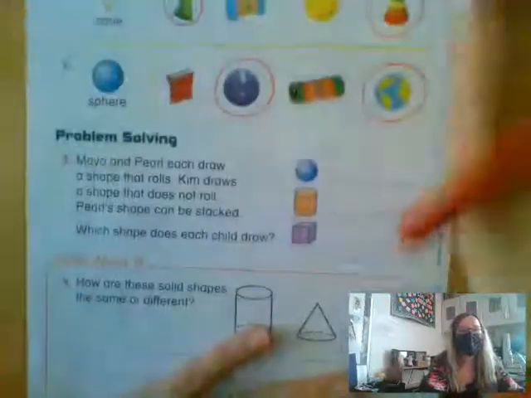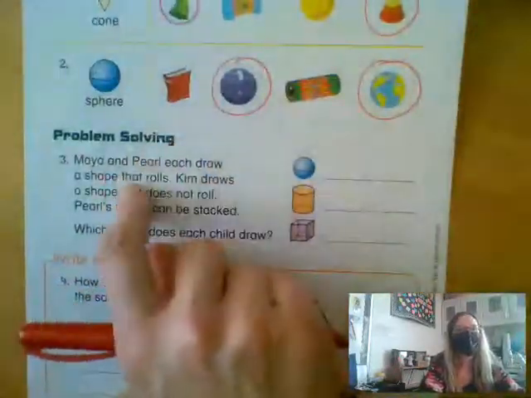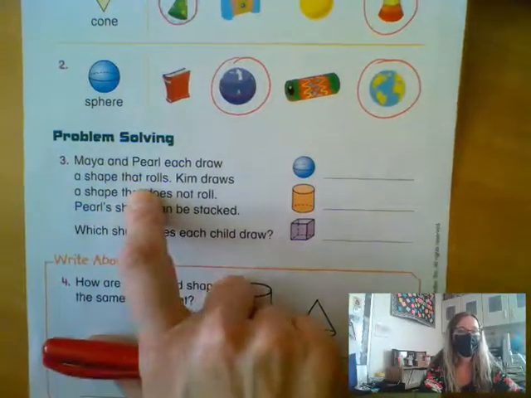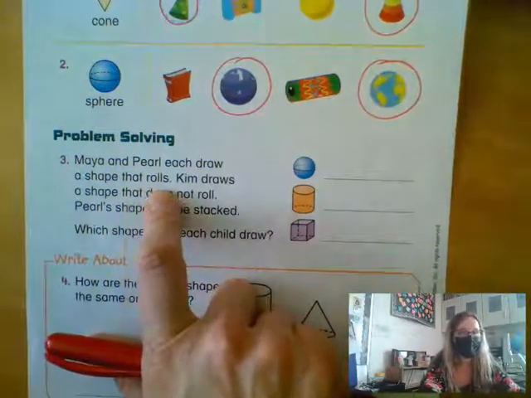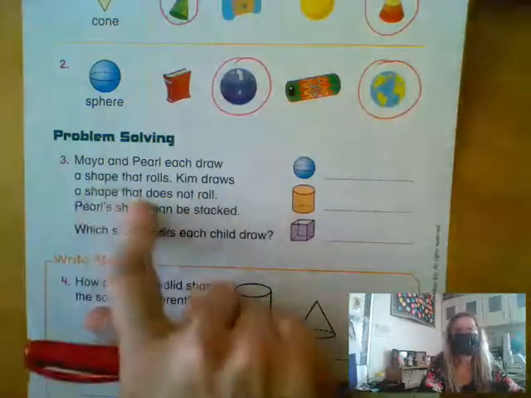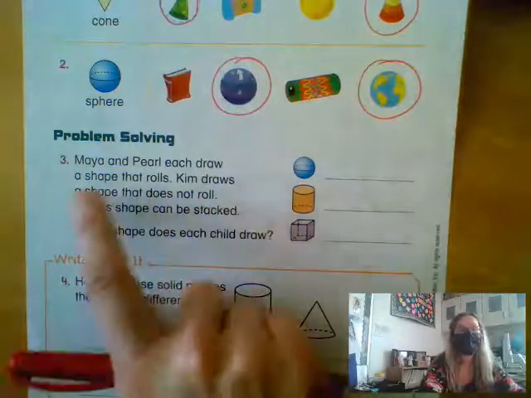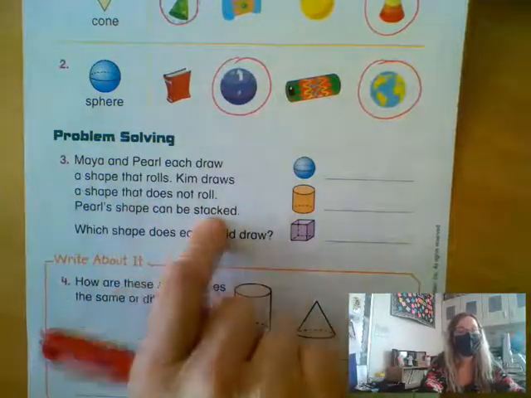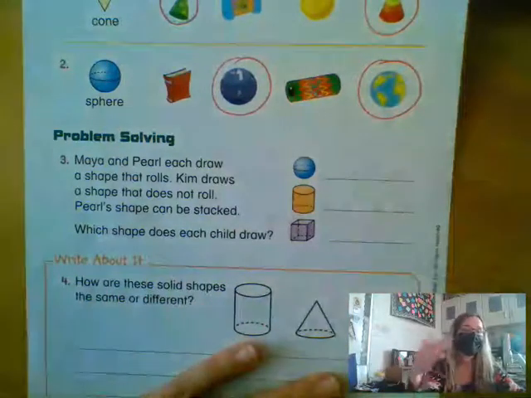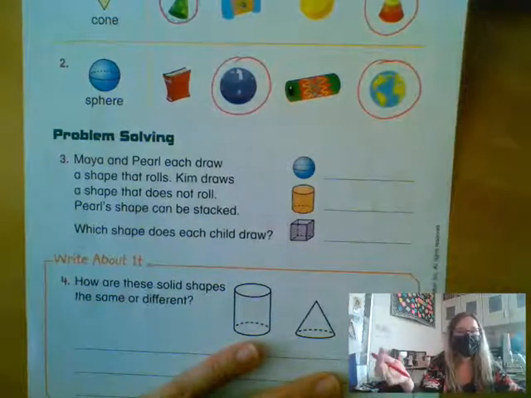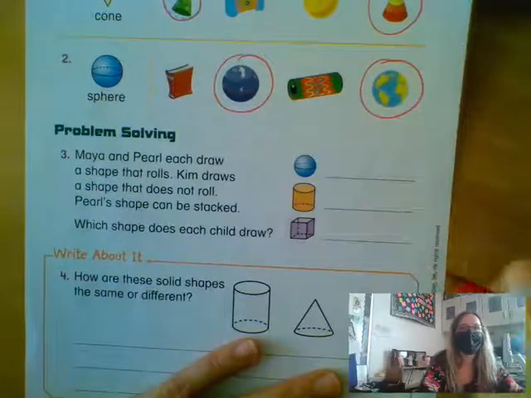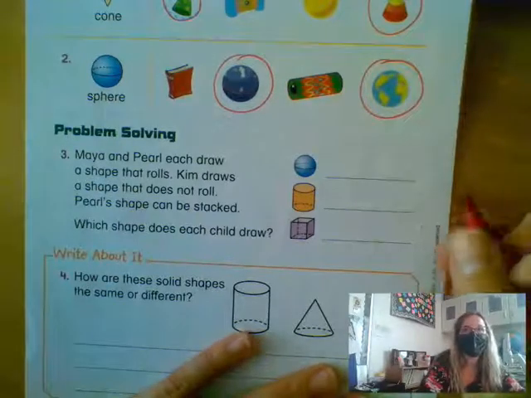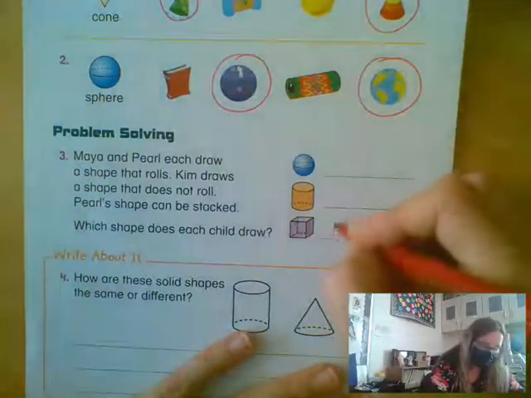Now let's look here. It says Maya and Pearl each draw a shape that rolls. Kim draws a shape that does not roll. Pearl's shape can be stacked. So which shape do they each draw? Okay, so Kim draws a shape that does not roll. So we know Kim's is what, Connor? A cube. The cube. So write Kim for cube.